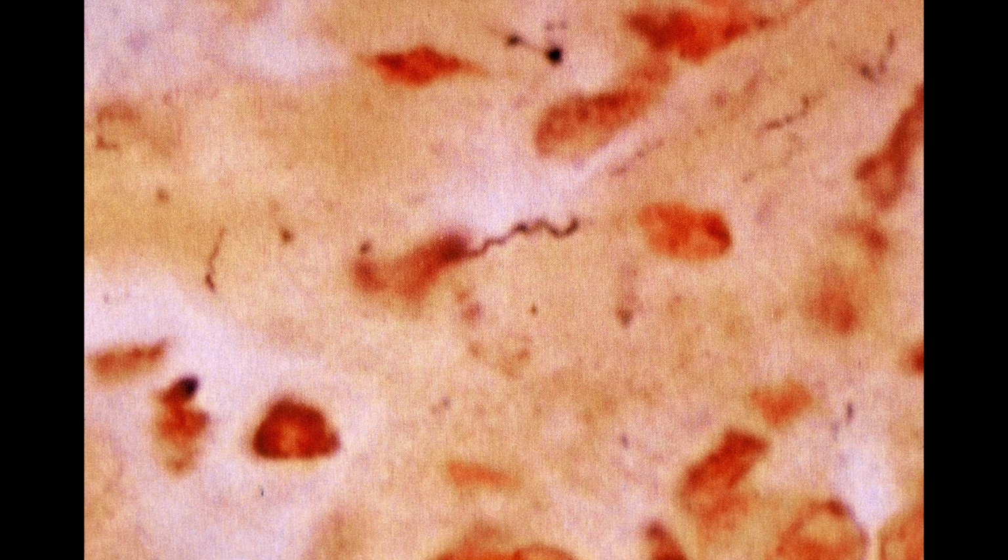This is a Steiner stain, and it shows the spiral organisms in the infiltrate. This is a good disease to treat in its acute phase, for sure.